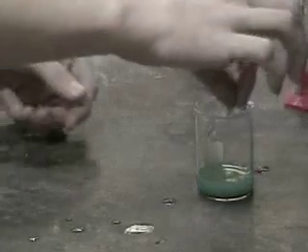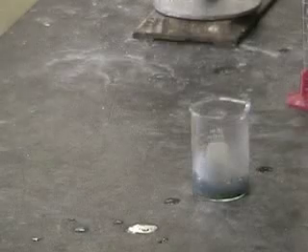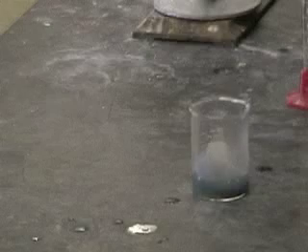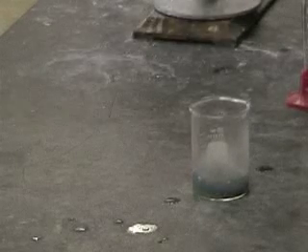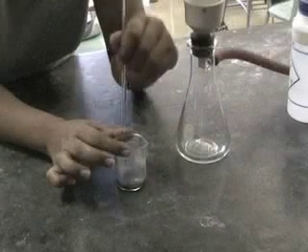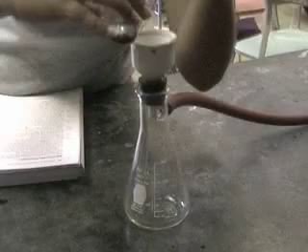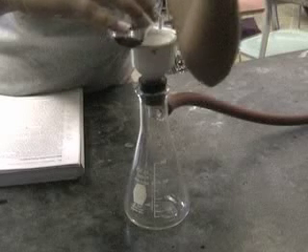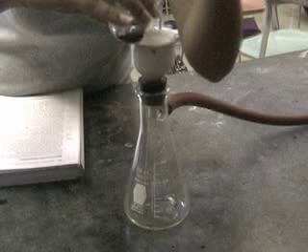We're going to remove the copper by doing a redox reaction with the more active metal, aluminum. Electrons transfer from the aluminum to the copper ion and form solid copper. The solution will become clear as aluminum ions are in solution instead of the copper ions.